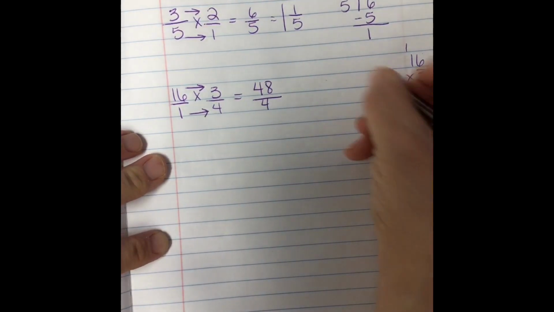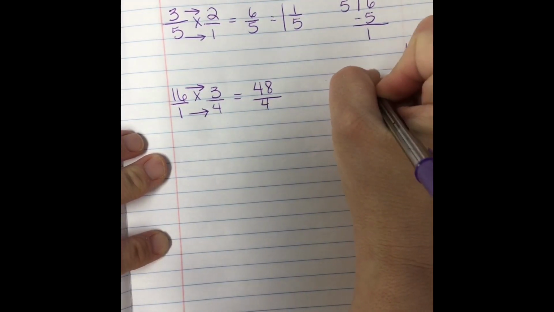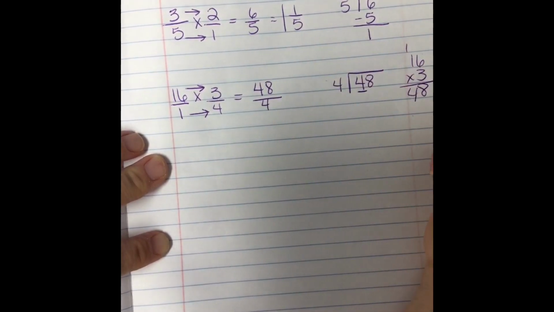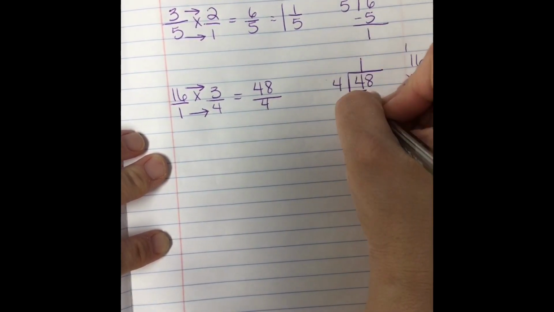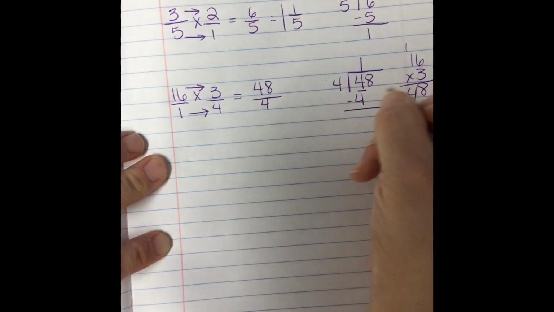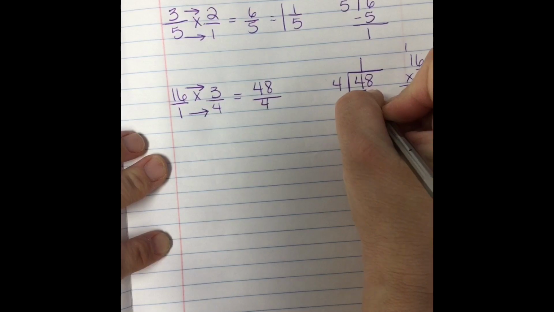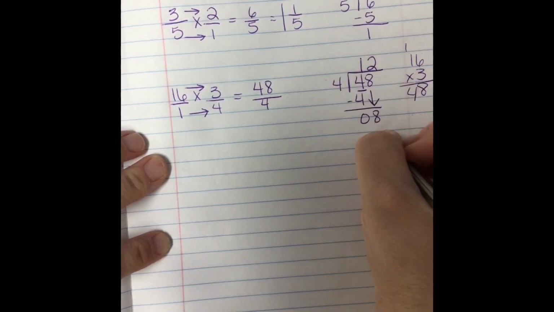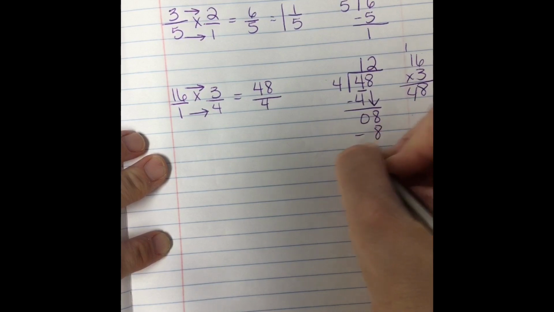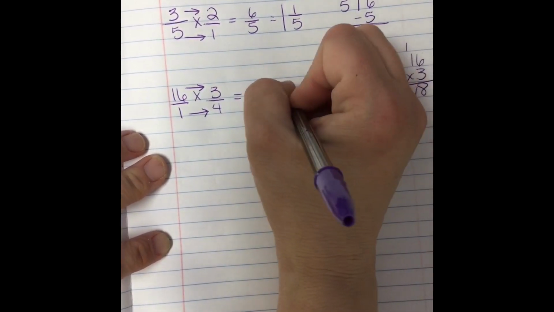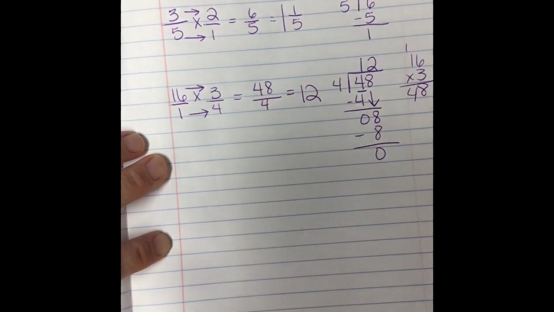Improper fraction, it's top heavy, so we're going to divide. 48 divided by 4. 4 will go into this first 4 one time. 1 times 4 is 4. Subtract, and I get 0. Bring down my 8. 4 will go into 8 2 times. 2 times 4 is 8. 8 minus 8 is 0. So my answer is 12.